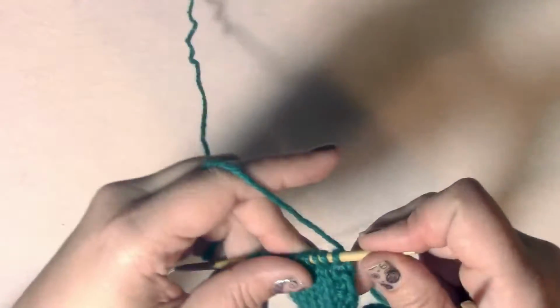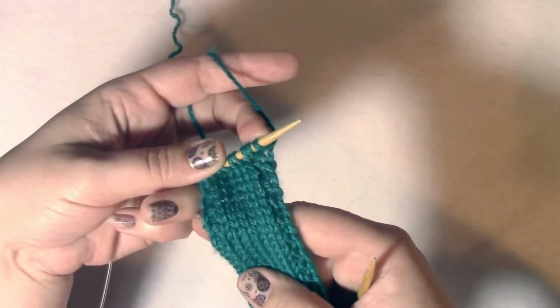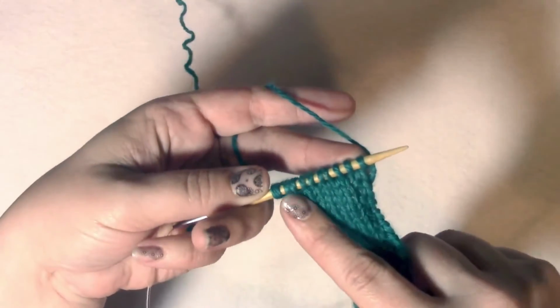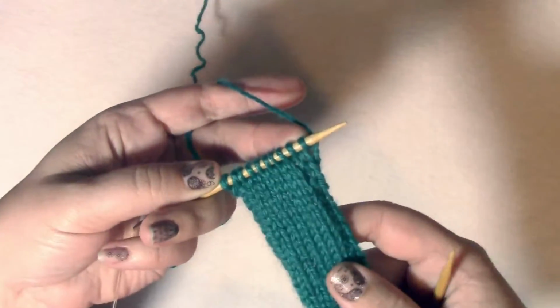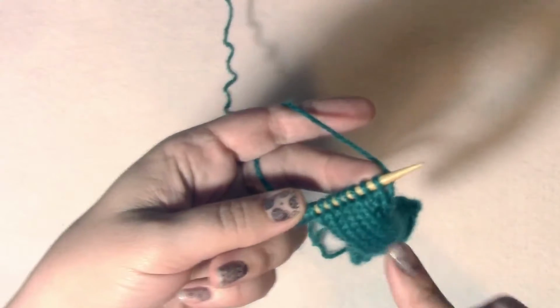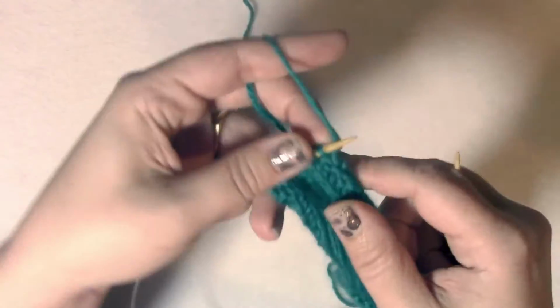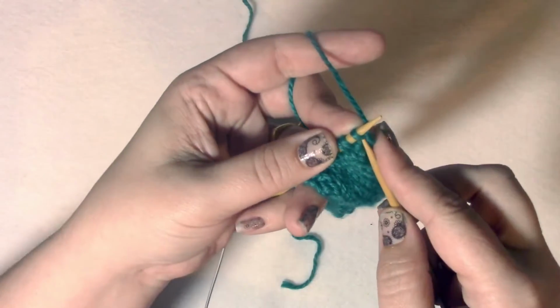So to make the flat edge, what you're doing is you are going to work your second stitch, and your second to last stitch will always be a purl. No matter what side of work you're on, your second stitch and your second to last stitch will always be a purl. So work whatever pattern you're working. In this case, we're doing stockinette.